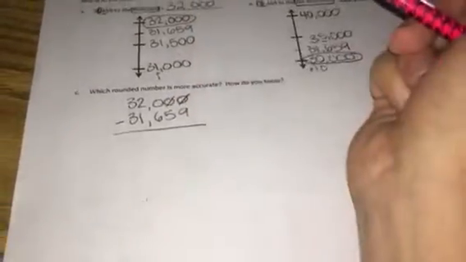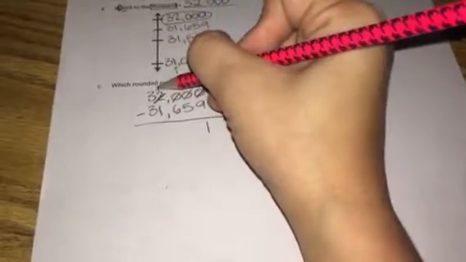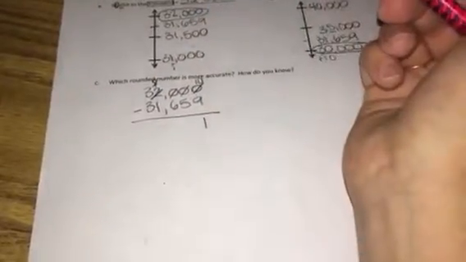All right, 9 minus 0, we can't do that, so we have to borrow. We don't have anything to borrow from there, so we have to borrow again. Nothing there, so we have to borrow from here, which is our 1. This becomes a 10. 10 minus 9 is 1. 5 cannot borrow from the 0. So again, we have to borrow again. So that becomes a 0.